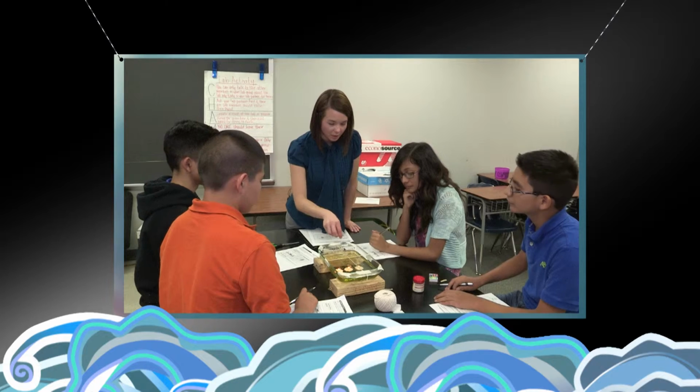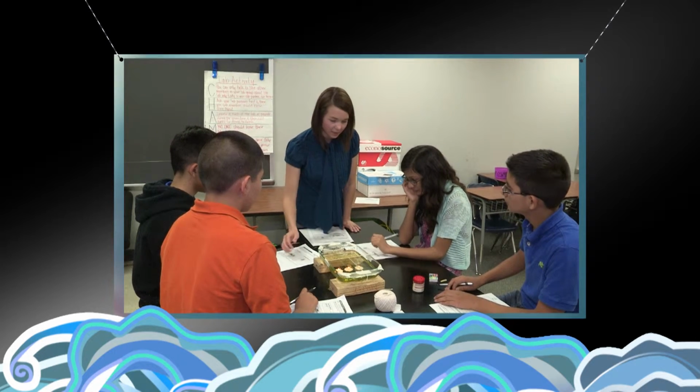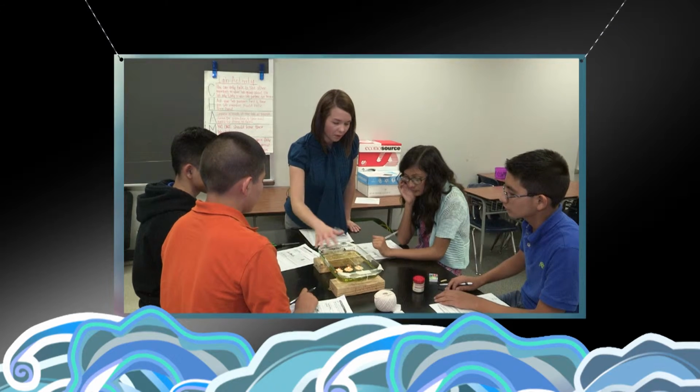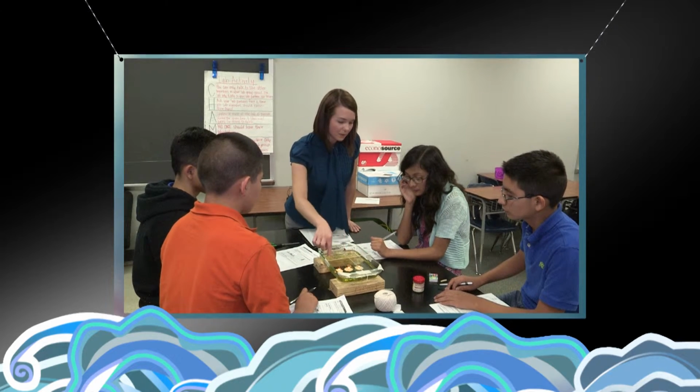So now that you've had a chance to see what's happening, you can go ahead and make some observations on the front of your lab sheet, giving a side view of what's going on and also giving a top view of what you see the spices doing.